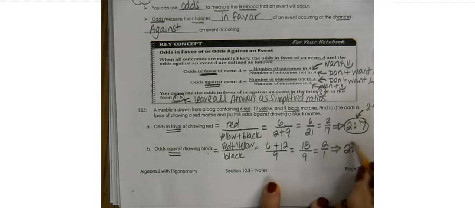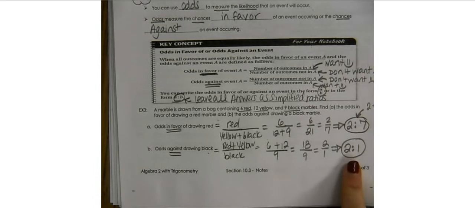If you are worried about messing up this process and you want to just work with ratios from the very beginning, that is absolutely not a problem, and it might even be helpful and beneficial for you to do that. But that's how we identify odds in favor and odds against. Let's go ahead and look at our next type of probability, and that's called experimental probability.